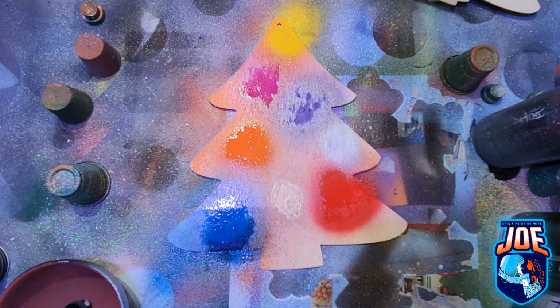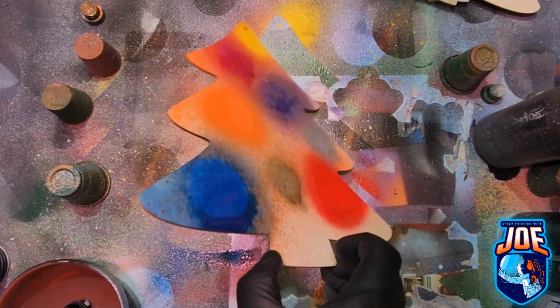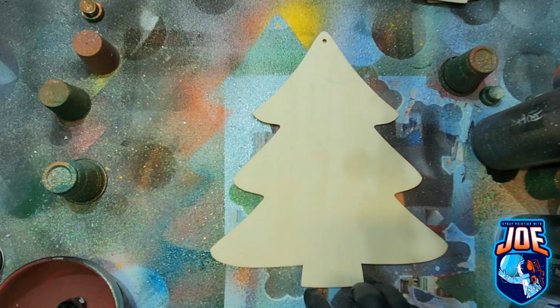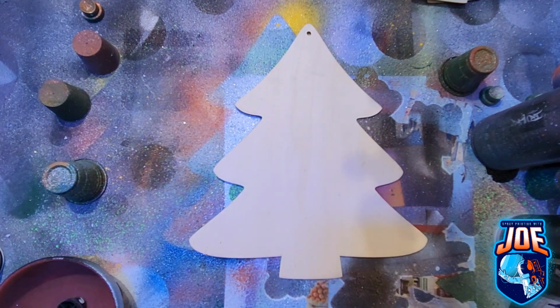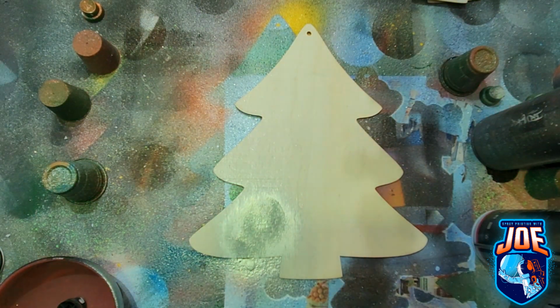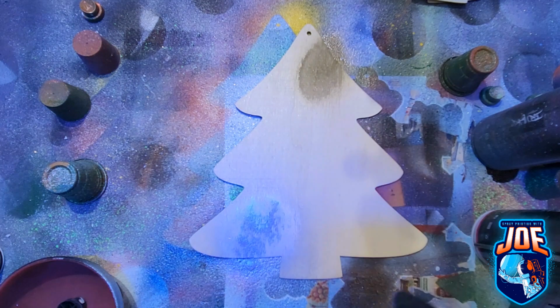So we're going to let this dry a little bit before I put my shadow in there. So let me just move this aside. And what I'm going to do for the next one is a little bit different. I've got a bunch of these. So this one, instead of putting my placements out first, I'm just going to put some paint on here. Do a little there. I'll do a little bit of gold up here.